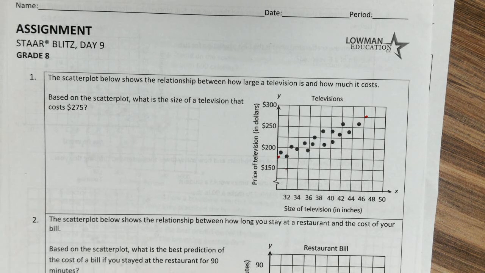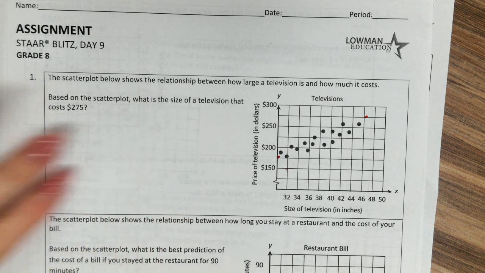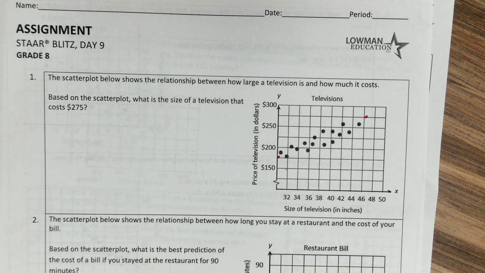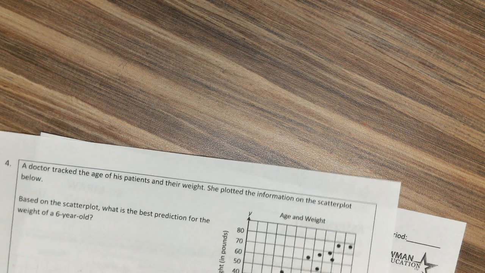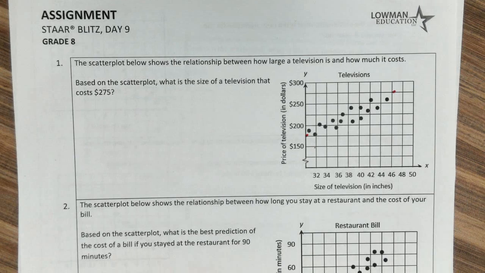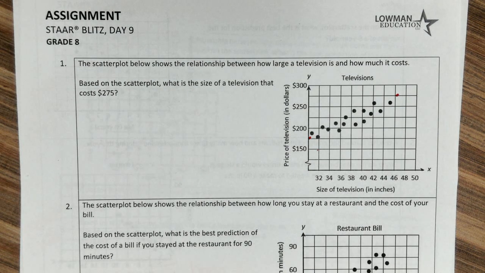Some of our answers might vary significantly if I don't have multiple choice. So as long as your answer is close to mine, really close to mine, then you're going to get credit for that answer. But all of these, you're pretty much making predictions. So get this done, and then come check with me. And then if you have missing work, that's what you're going to work on.